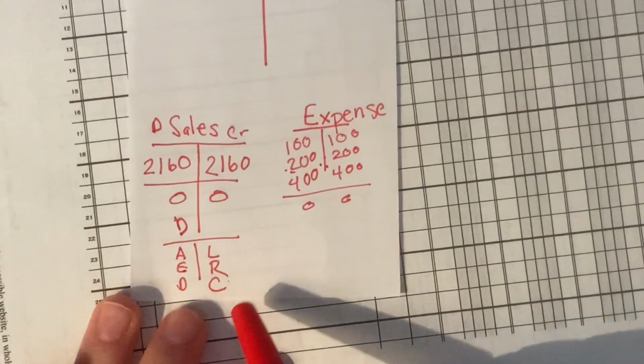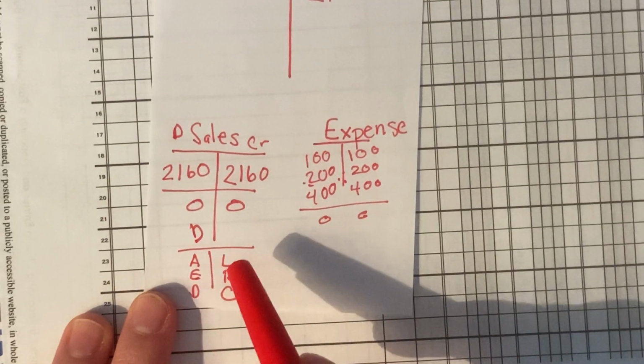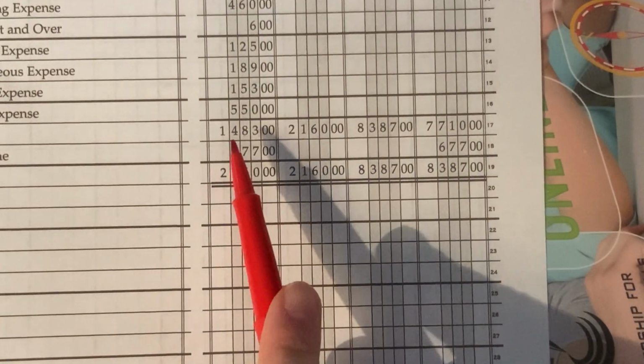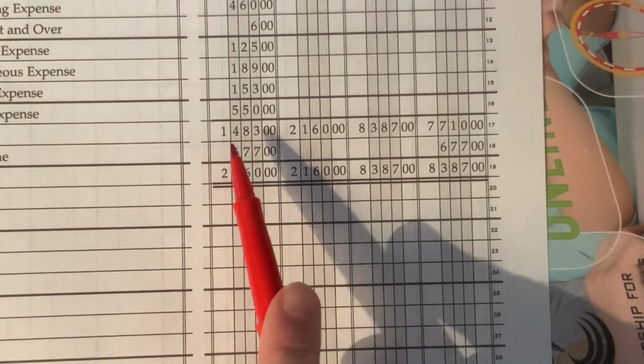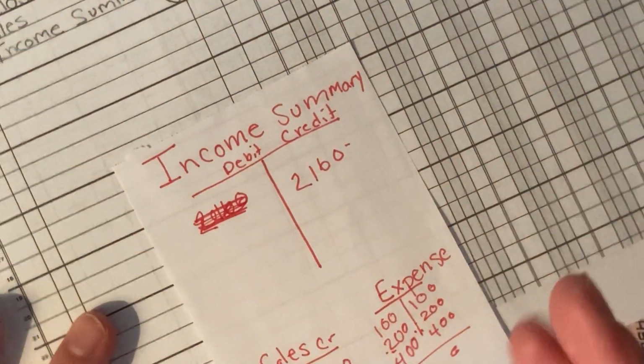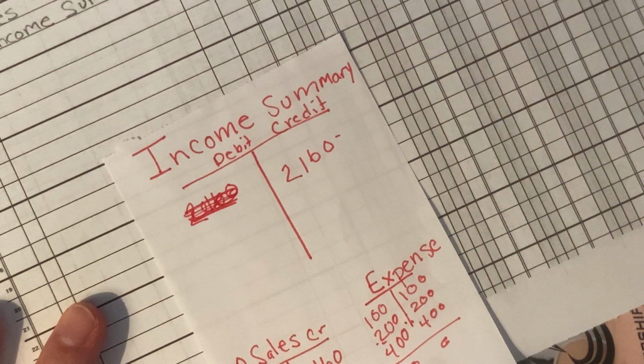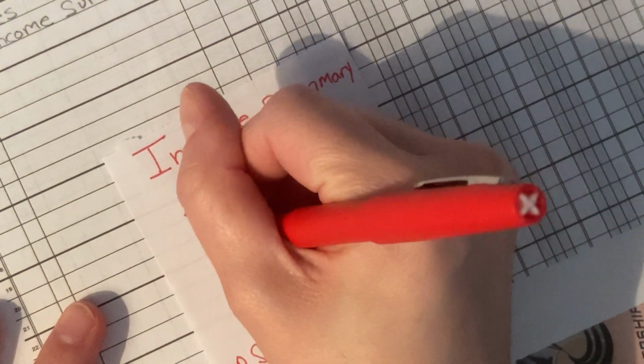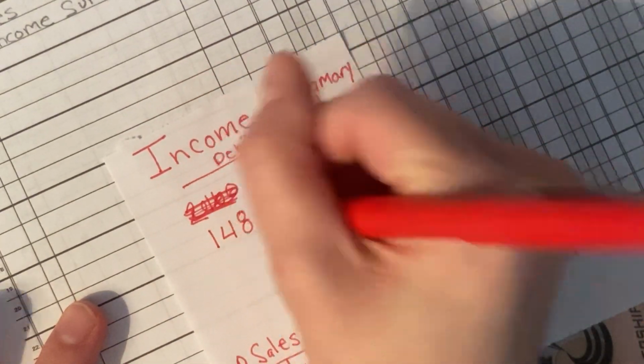So to close those out, again, we need to have a credit. So the total income summary closing out is that $1,483. So to close out that, we end up debiting the income summary $1,483.